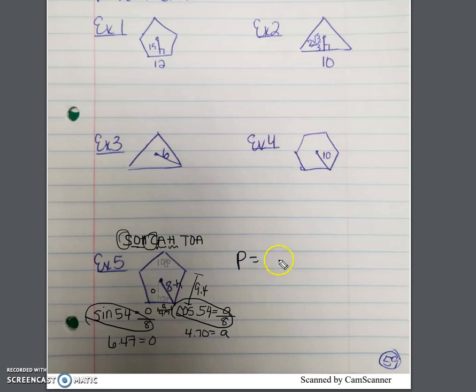So when I find my perimeter, I'm going to have 9.4. There's 5 sides. That's going to give me a perimeter of 47. For my area, it's 1/2 my apothem, that's where the opposite side comes in, 6.47, times the 47 for my perimeter. And when I multiply those together, I get 152.045 units squared. And that's my area for a regular polygon.